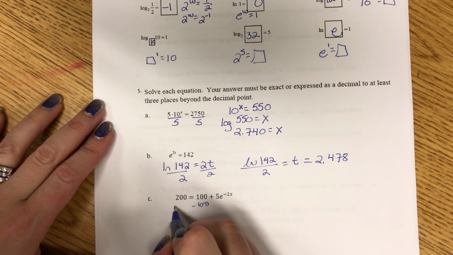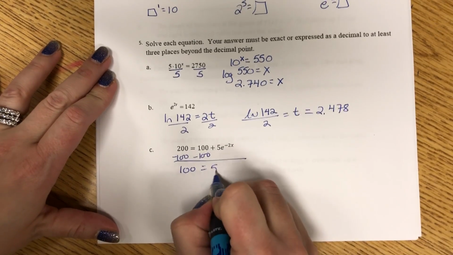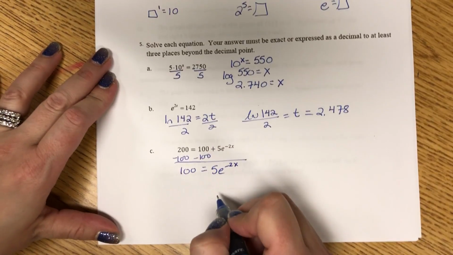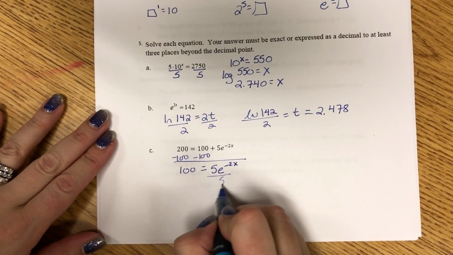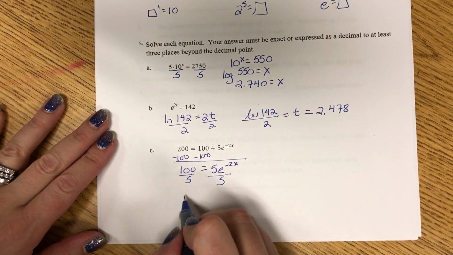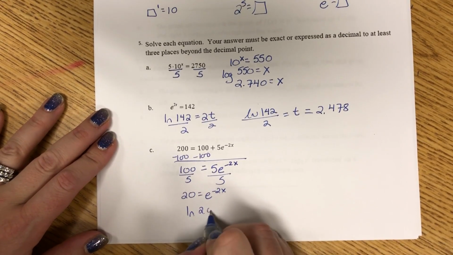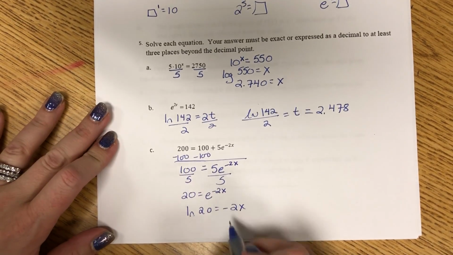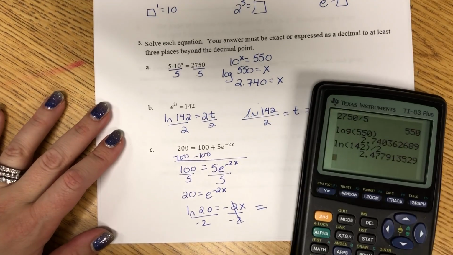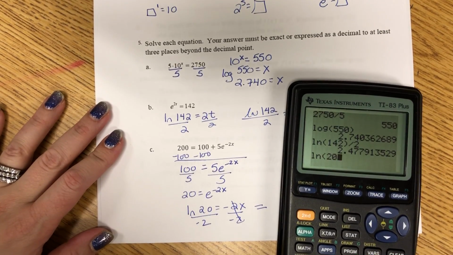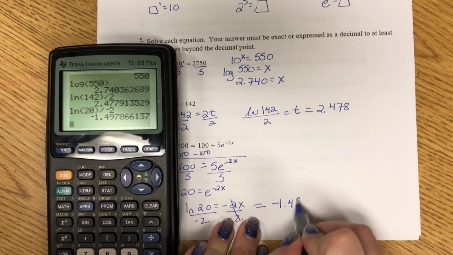For C, we have to isolate the exponential, so I'm going to subtract 100 to the left. Sorry, I know that's really shaky, I'm sorry. Divide by 5. Change it to a log. And divide by -2. So as a decimal, -1.498.